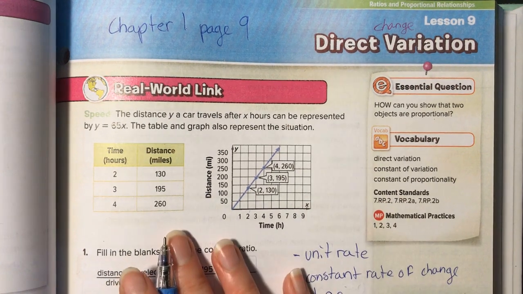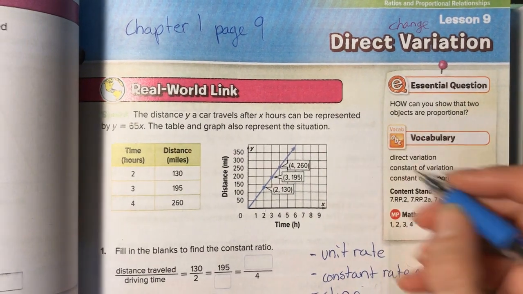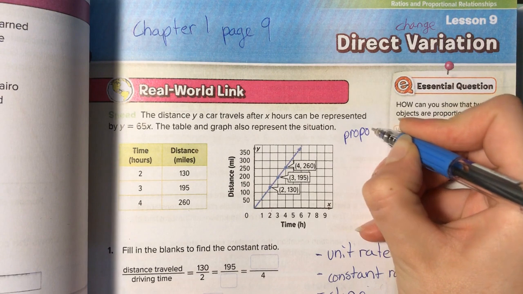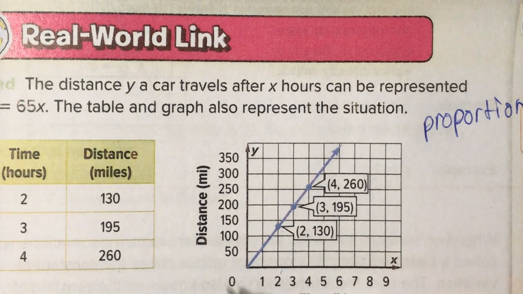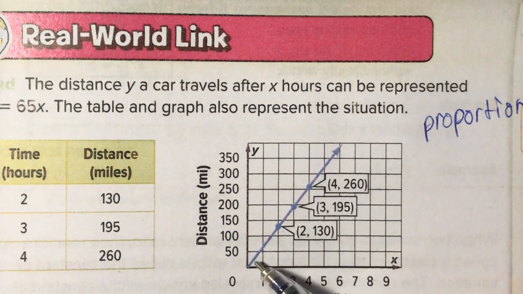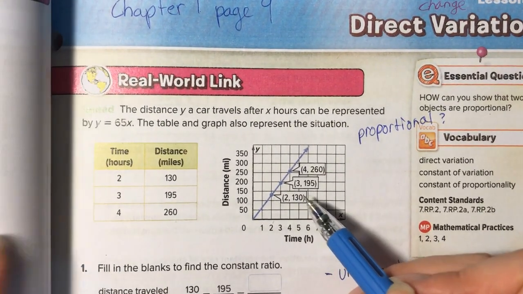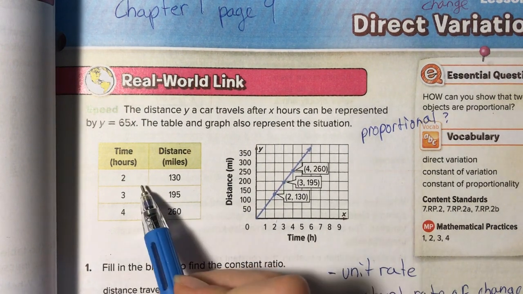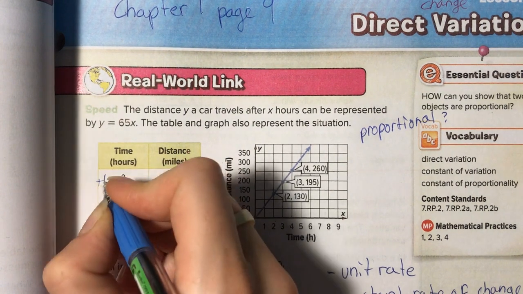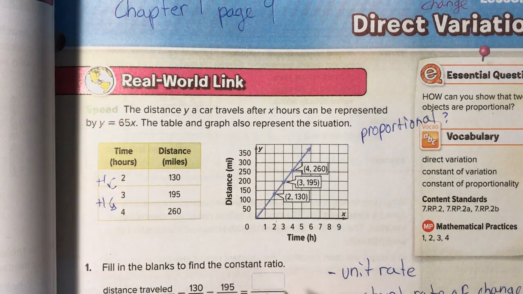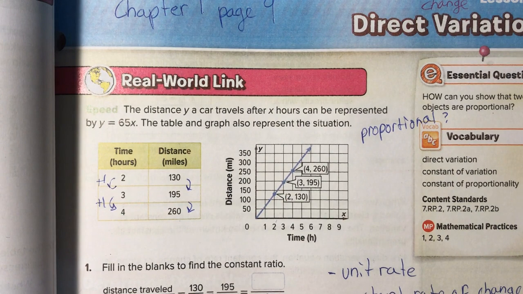Remember back in an earlier lesson, we talked about, is something proportional or not? And we said that the test was if the line was straight, which it is, yes, and does it go through the origin, which yes. So this is a proportional relationship or a proportional graph. Okay, and if we look here, let's see, this is going up by 1 plus 1 plus 1. And this one's going up by, well, let's think about it.